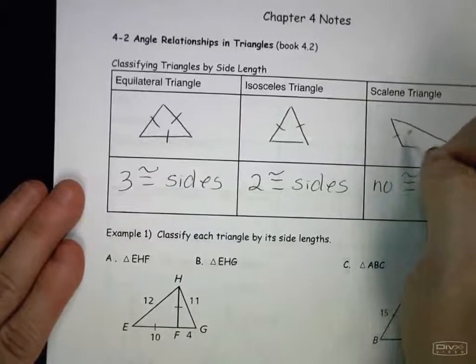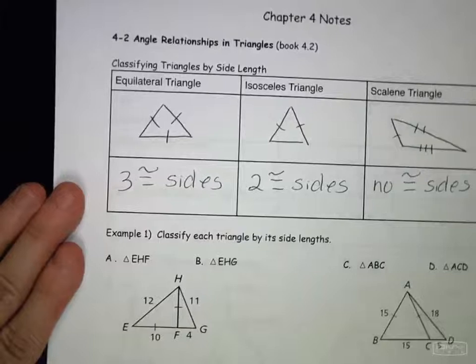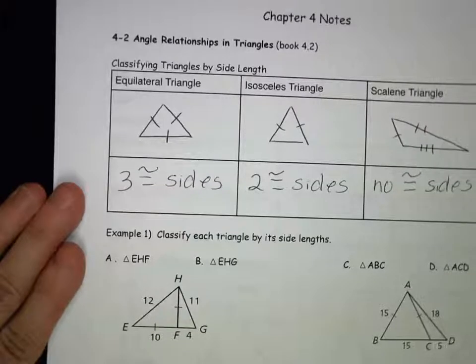I'm going to draw something like that. Equilateral is 3 congruent sides, isosceles is 2 congruent sides, and scalene is no congruent sides.